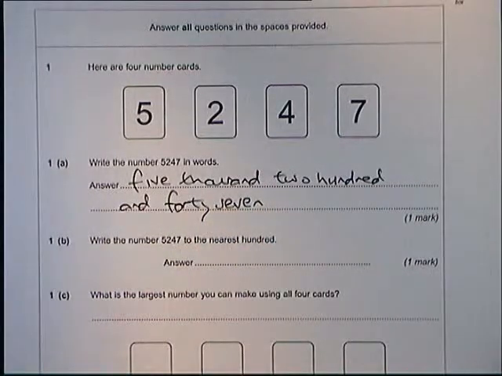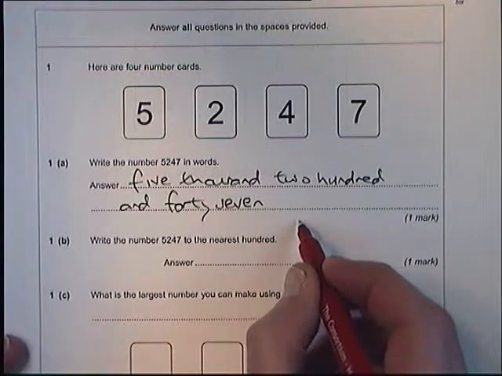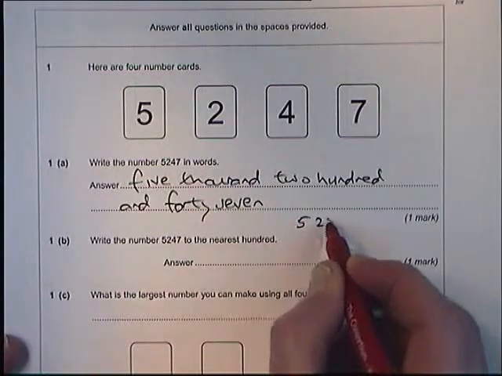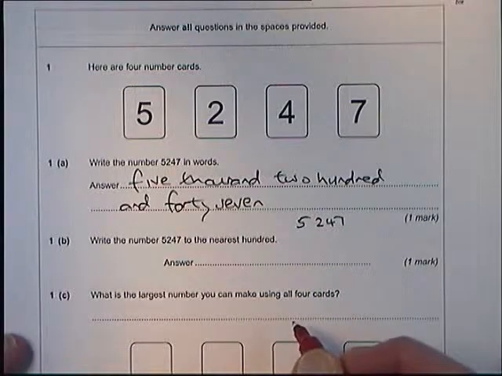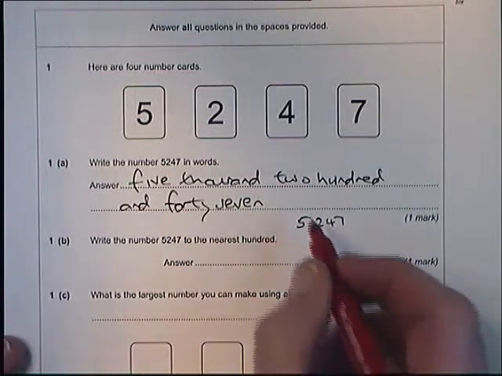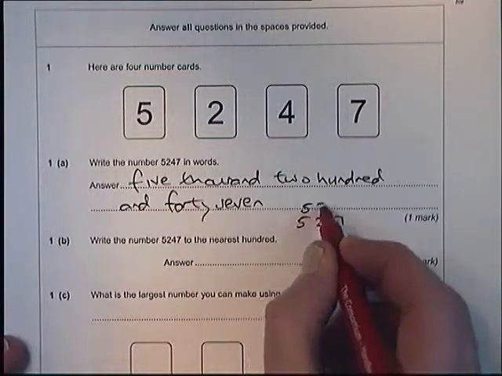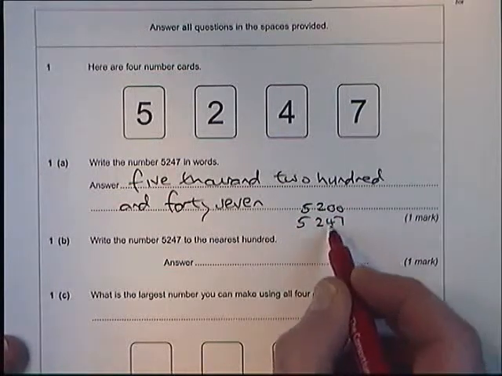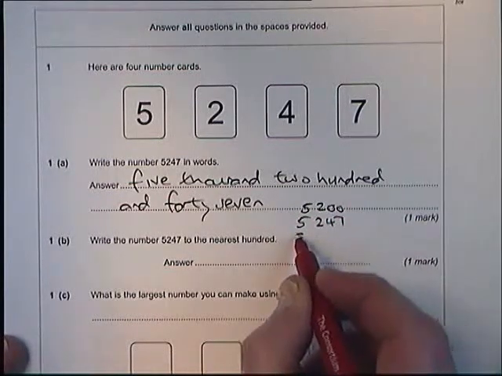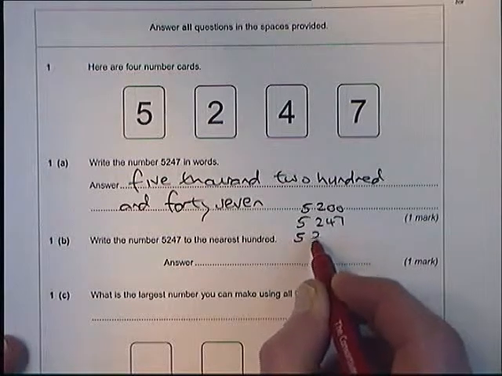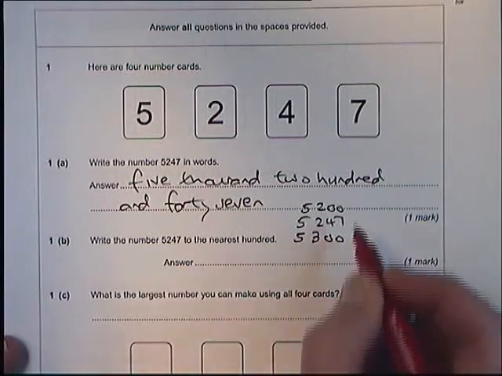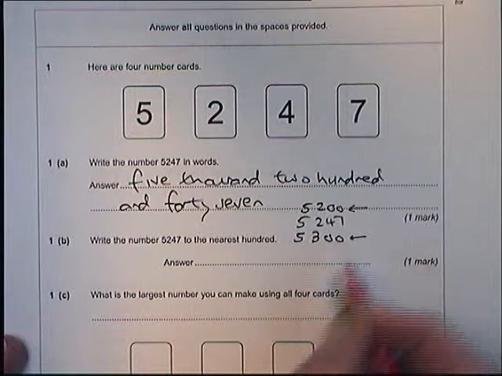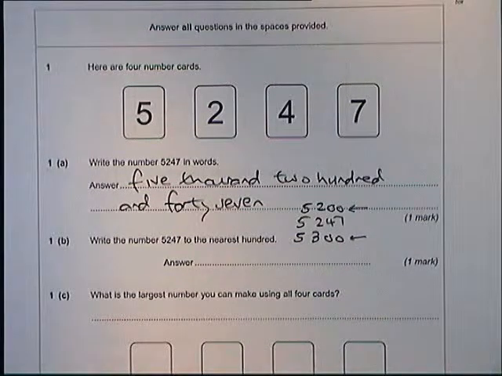For part B, we've got to write that number to the nearest hundred. Well, the number we have at the moment is 5,247. If we write it to the nearest hundred, it either goes down to be 5,200, ignoring that 47, or I have to round it up to the next hundred, which is 5,300. So one of these two numbers here is going to be the answer. And whichever one it's closest to, that's the answer they want.